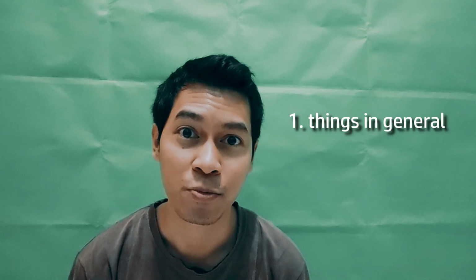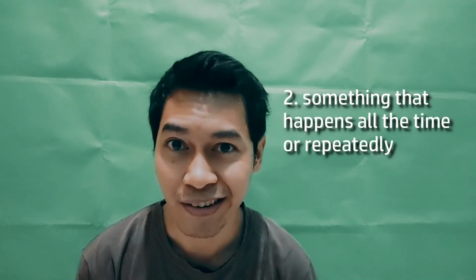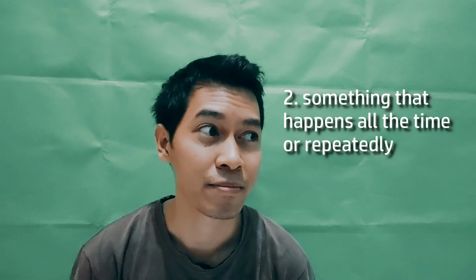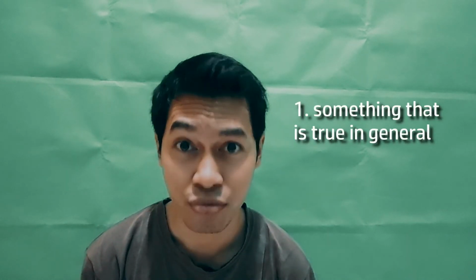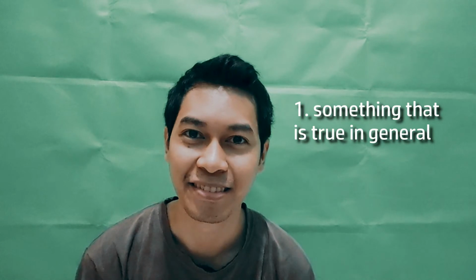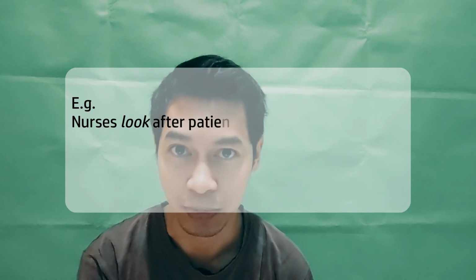The second one, you can also use it if you are talking about something that is happening regularly or repeatedly, or even that happens all the time. And the last one, you can also use this if you are talking about something that is true in general. So, for example, nurses look after patients in hospitals.